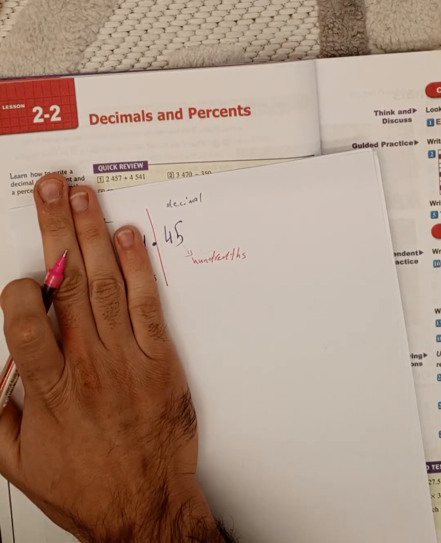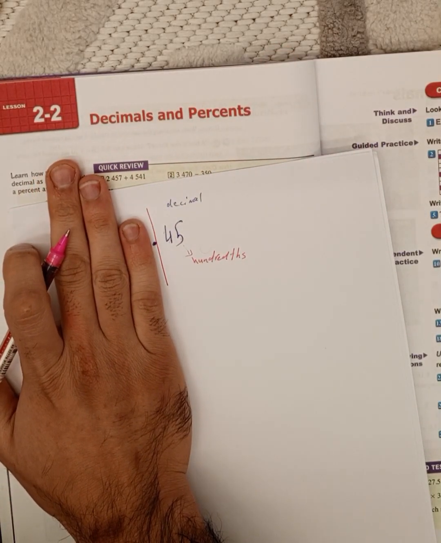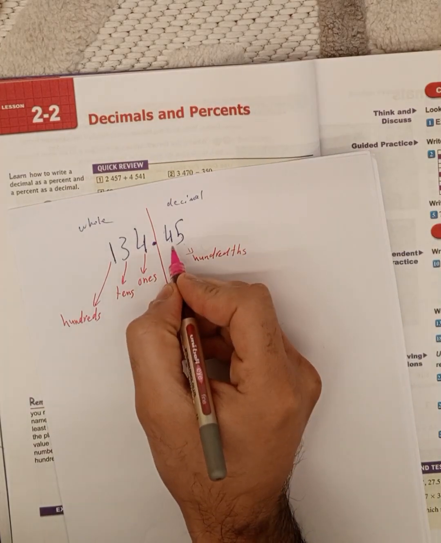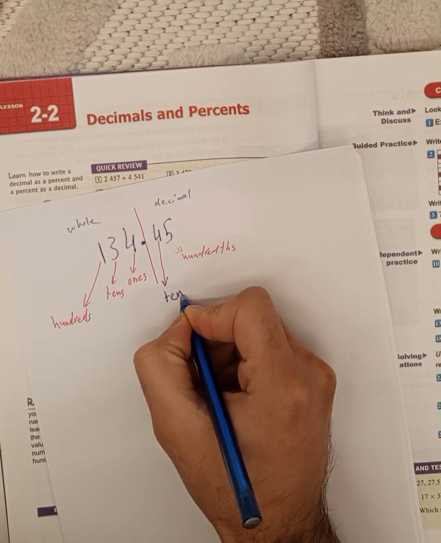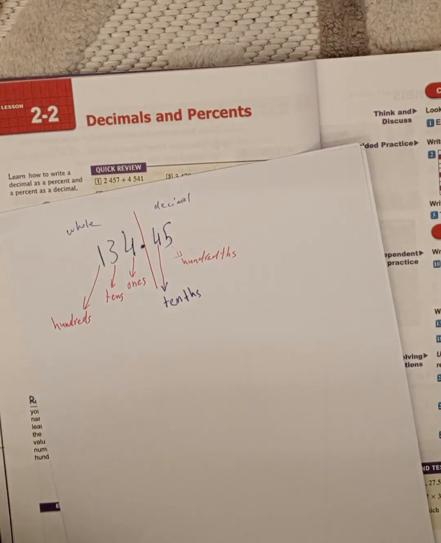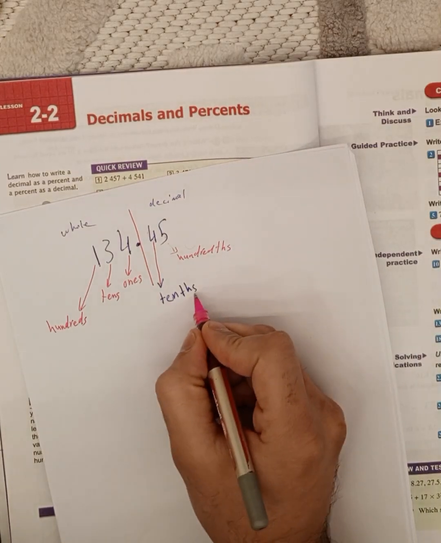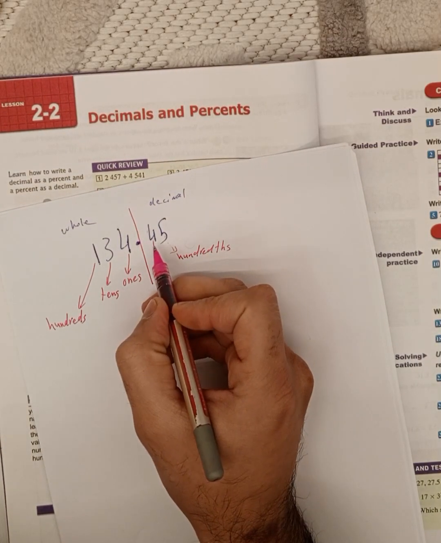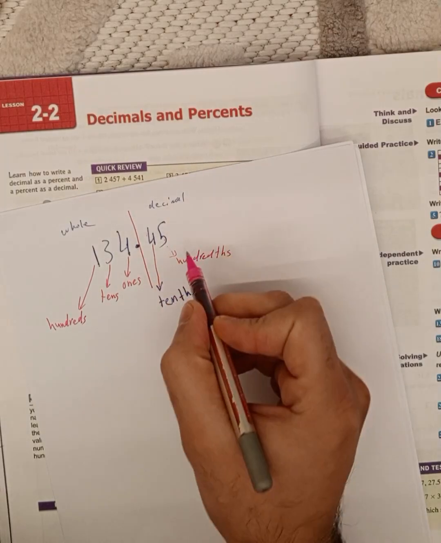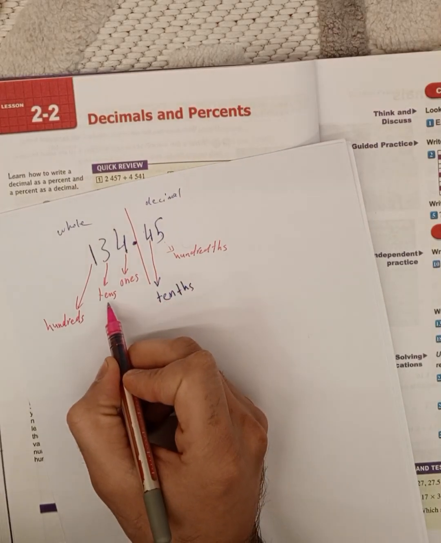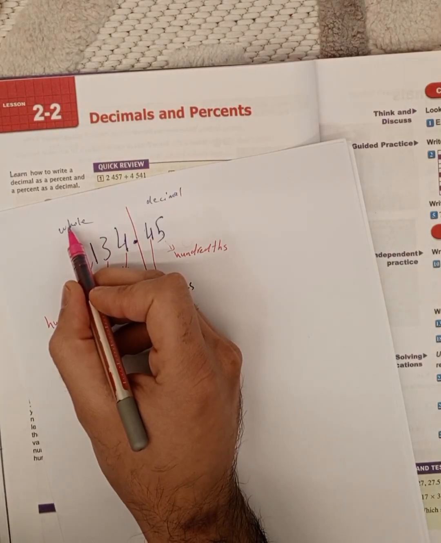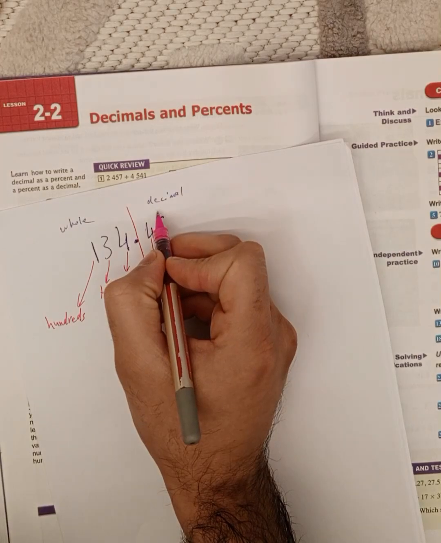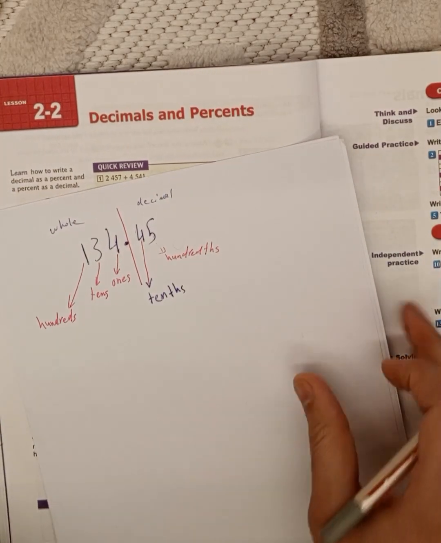Now we have the decimal number part. The first digit after the decimal point is what? Tenths. T-H-S. Do not forget the THS. If you don't write the THS, that means the number is not in the decimal part. What is the difference between tens and tenths? Tens means the number is in the whole number part, but tenths means it is in the decimal part, right? This one means decimals.